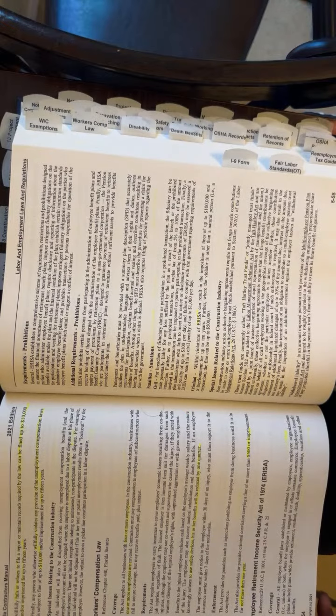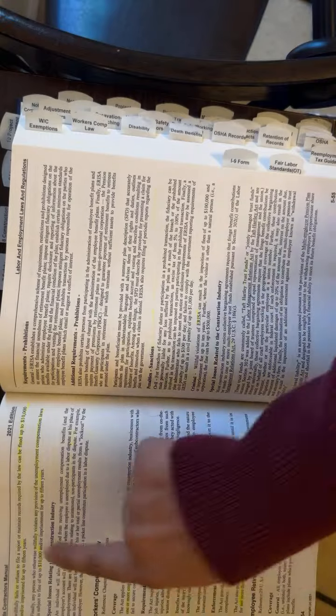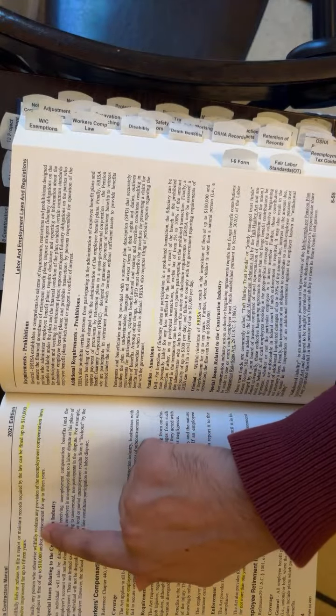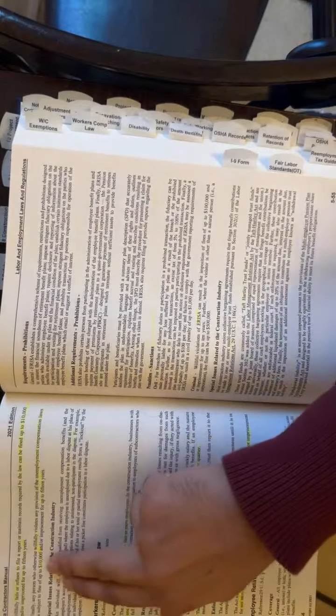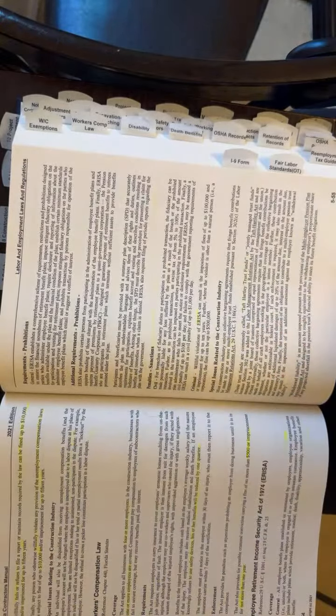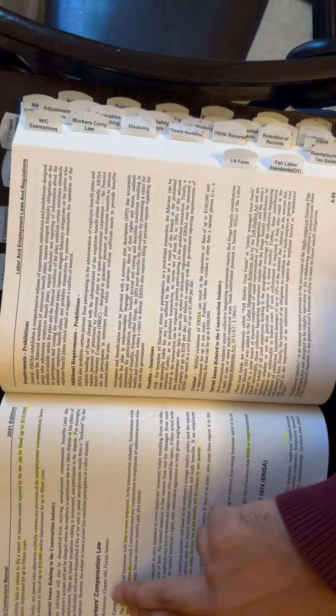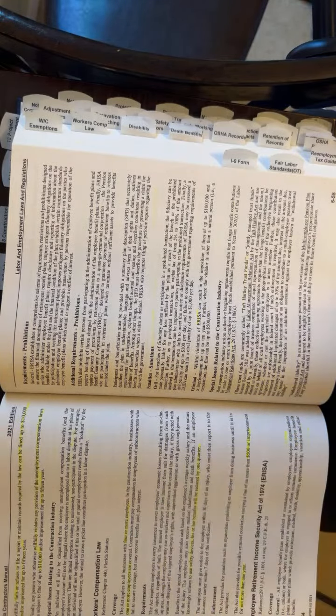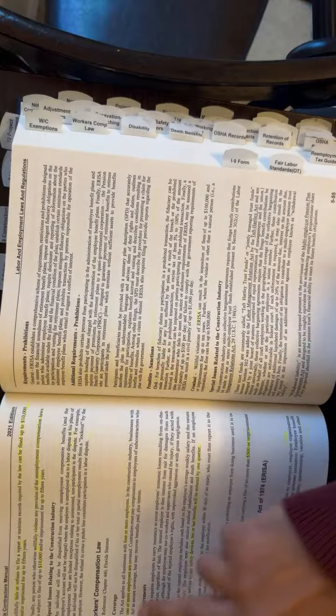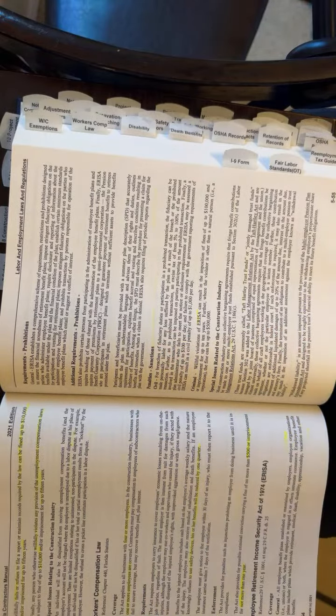Okay, so I think we're on page 554, and on 554 we have the first page: willfully violates provision of the unemployment compensation laws, $10,000 for up to 15 years. Workers' compensation law coverage: 4 or more employees, and then 1 or more employees are covered.